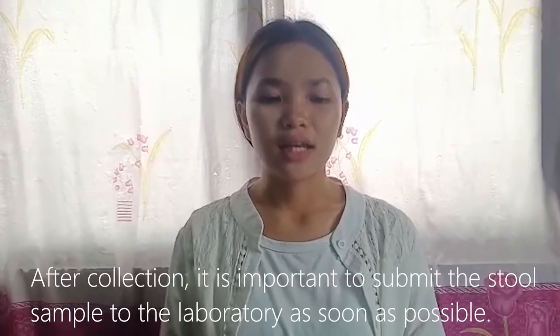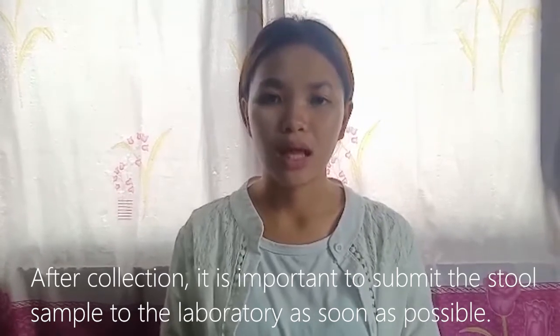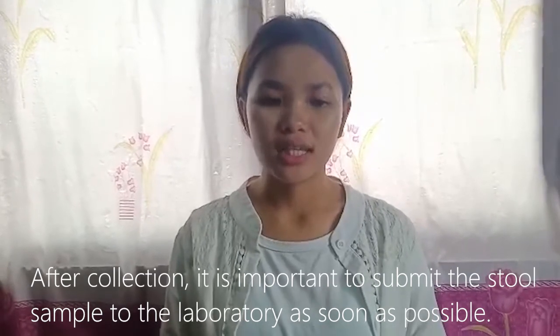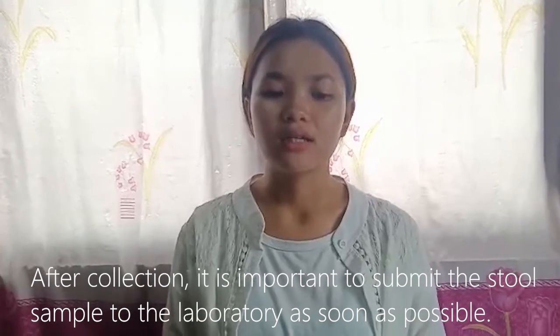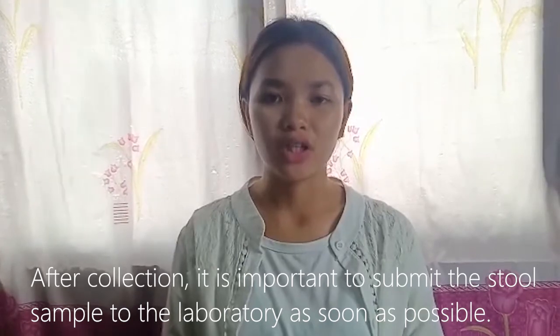So after collection, it is important to submit the stool sample to the laboratory as soon as possible. This urgency is because some parasites, especially those found in watery stool samples, may be difficult to find after 30 minutes have passed.